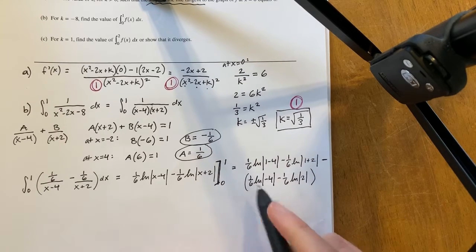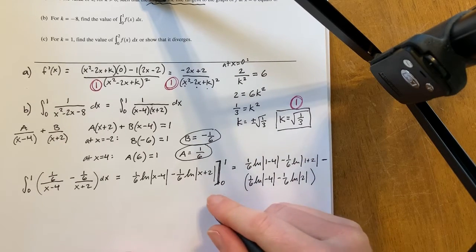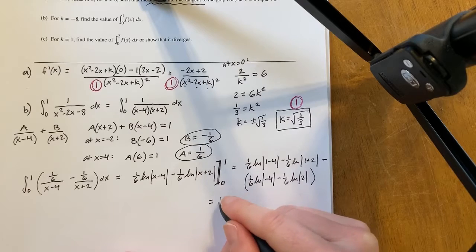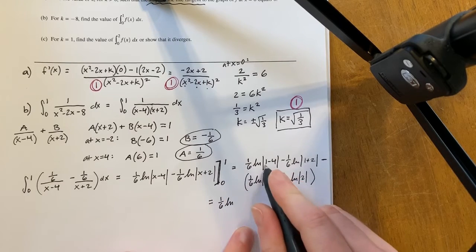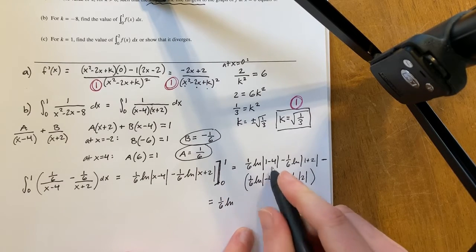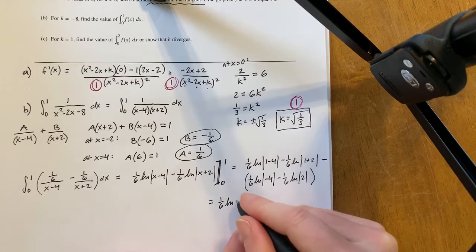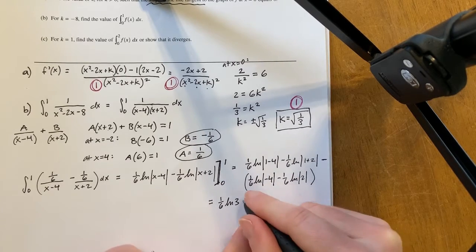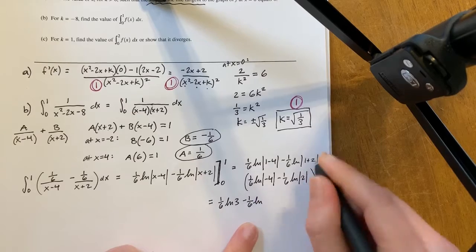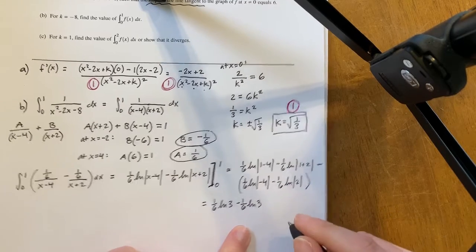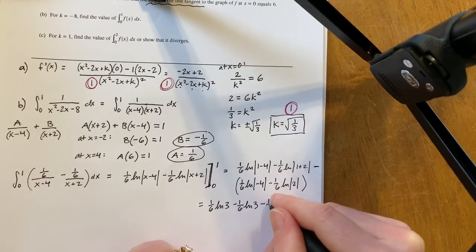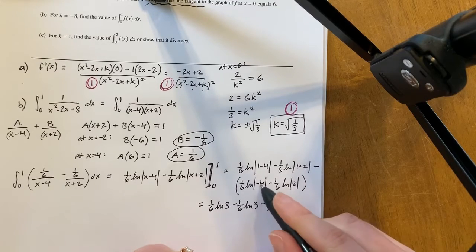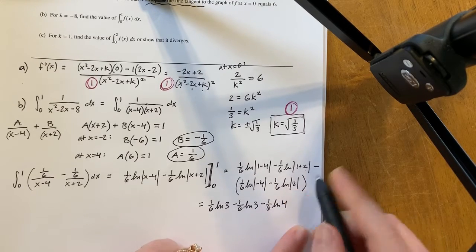And if I simplify this a little bit, I'll get 1/6 ln. 1 minus 4 is -3, but then we got the absolute value, so this is actually just ln of 3. Minus 1/6 ln of 1 plus 2 is 3. Then I have minus 1/6 ln, absolute value of -4 is 4.